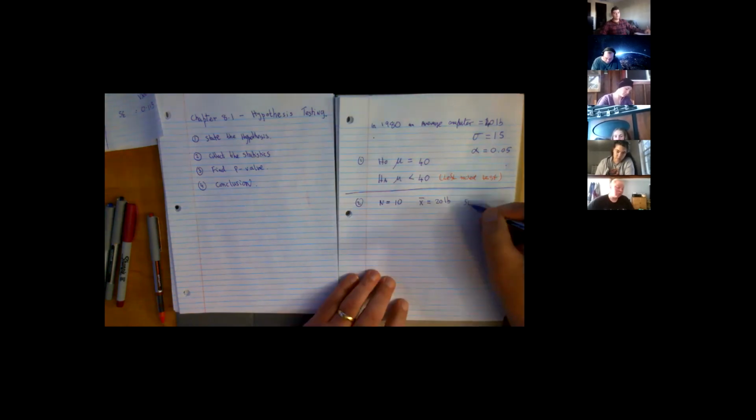And he's good to go. Well, almost good to go. Don't we now find the standard error? Which in this case is 15 divided by the square root of 10.